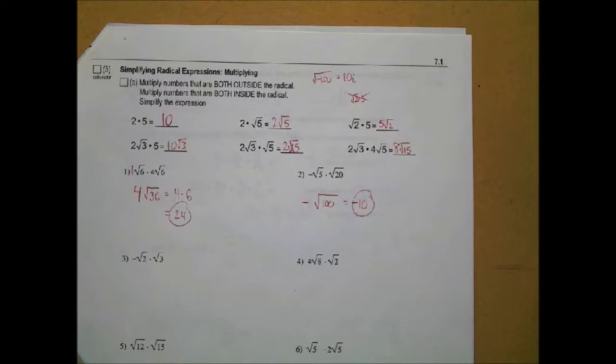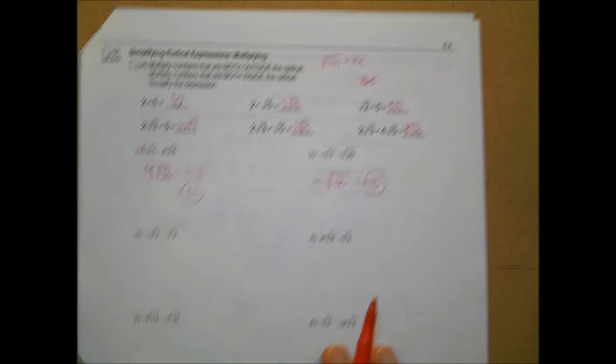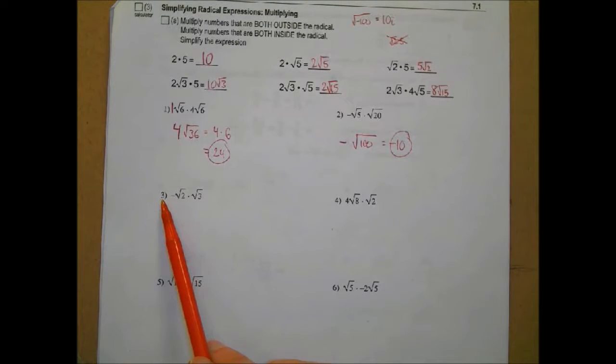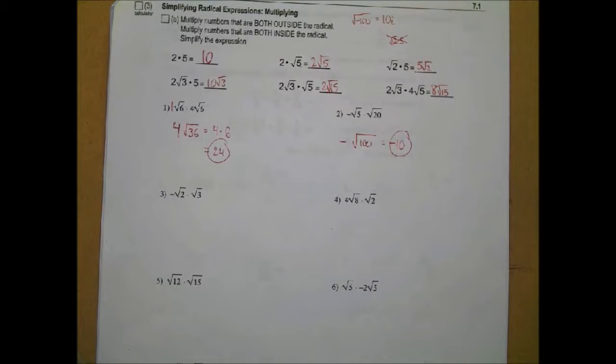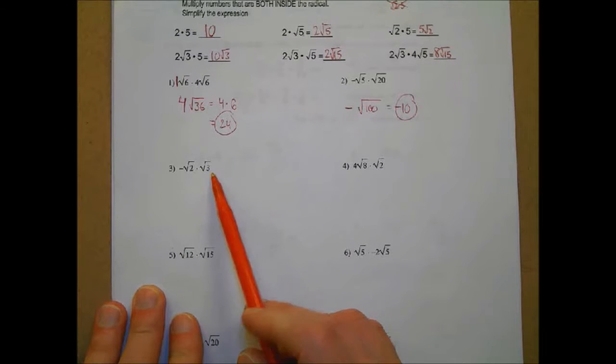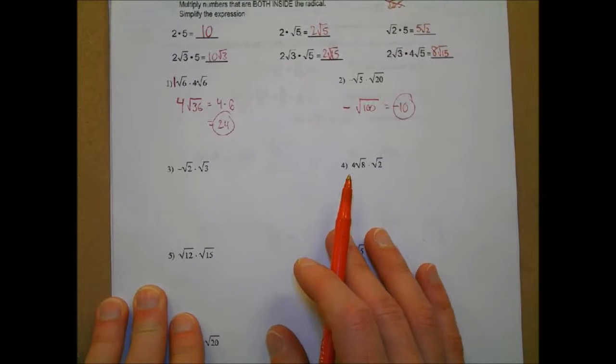Okay, back on track here though, folks. Let's continue on. Let's take a look at another one or two before I have you try one on your own. Let's go to number 3. We're going to do negative root 2 times positive root 3. Mark, what's going to get multiplied together here? 2 and 3. Very good. And we get 6.